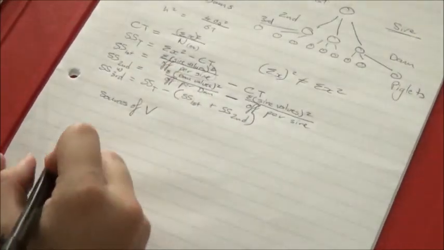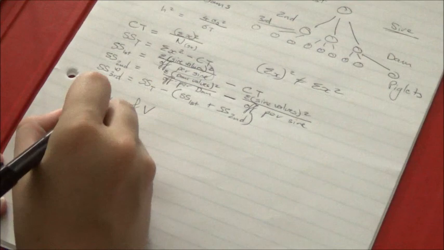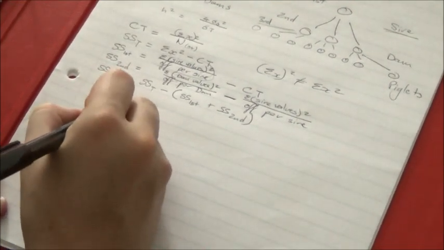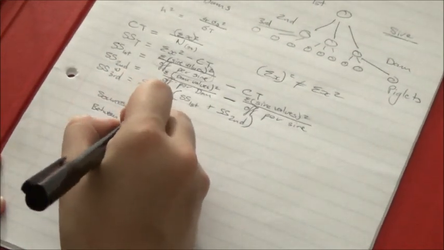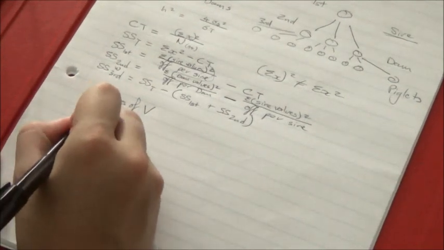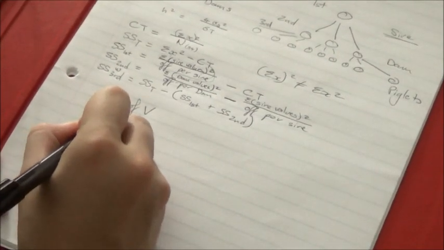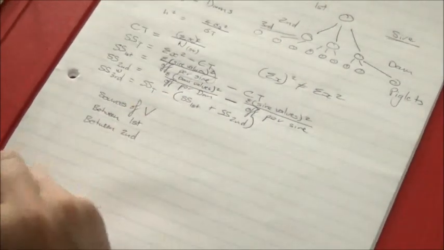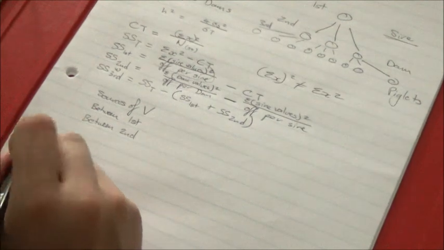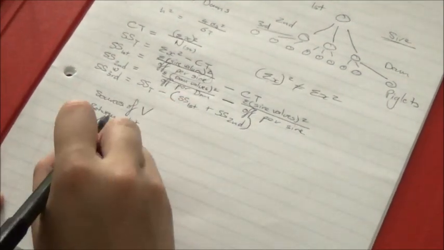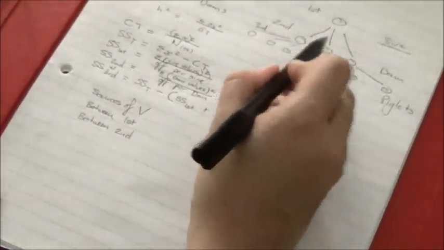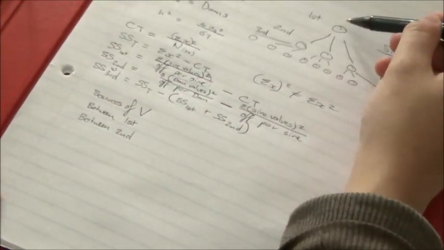I'm just going to write V. You're going to define the sources between the individuals in the first tier, or sires. You're going to find the variation you see between the individuals in the second tier, which is your dams. This is also considered within sires, because any variation you see between here is within one group.